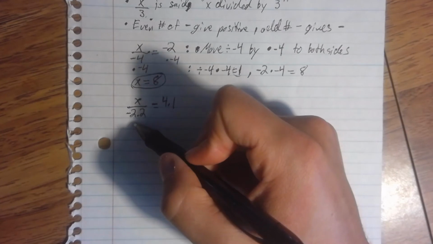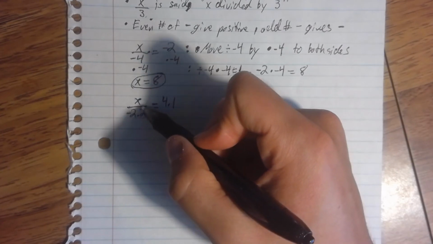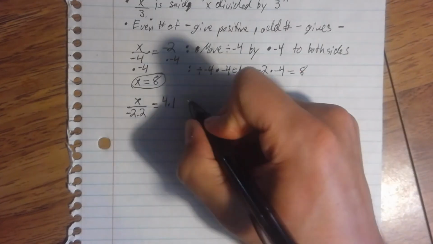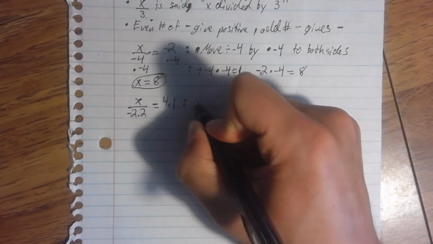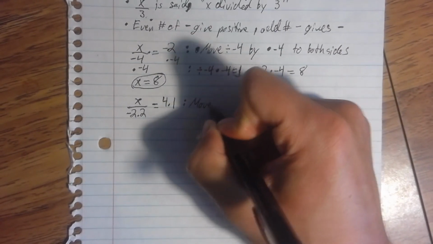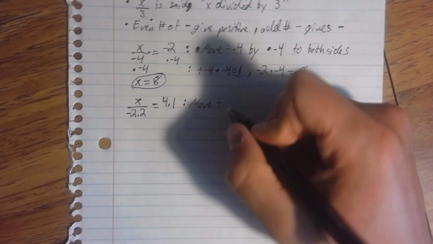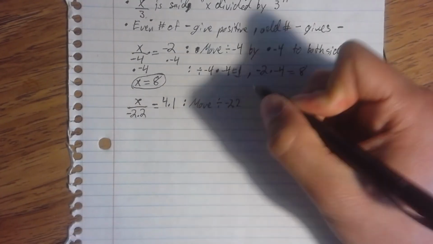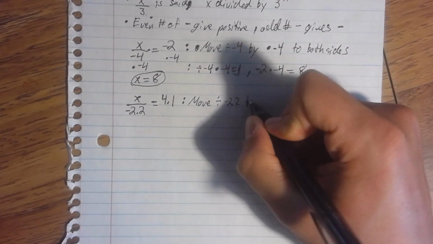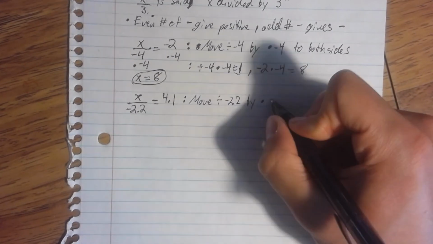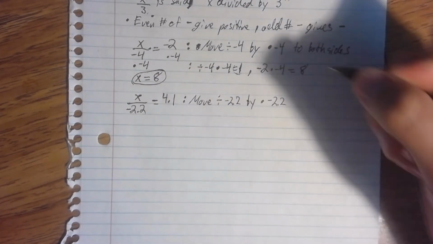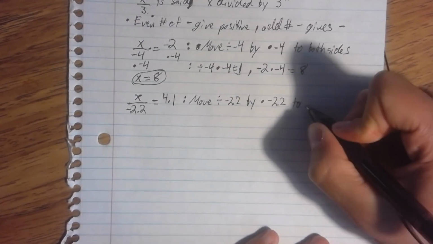So again, we're trying to get the x all by itself. We don't want any other operations over here with it. So the thing we need to do is move our divided by negative 2.2 by multiplying negative 2.2 to both sides.